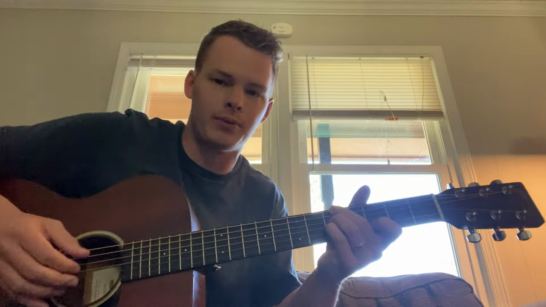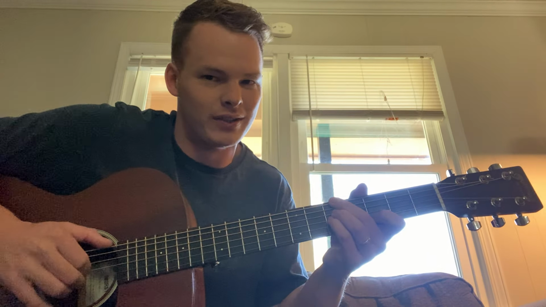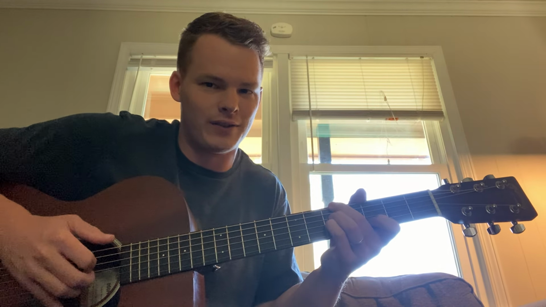Okay, so that's the beginning of the pre-chorus, and it's kind of an A minor 7 with some other notes in there. Again, not good at music theory, so please leave in the comments what these chords are called. I always love to learn that.